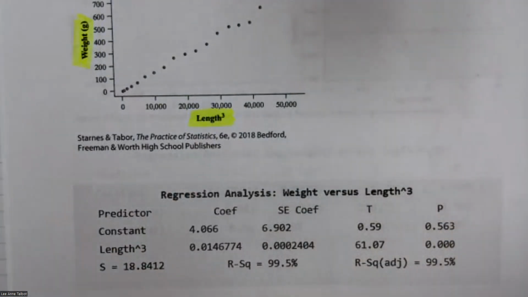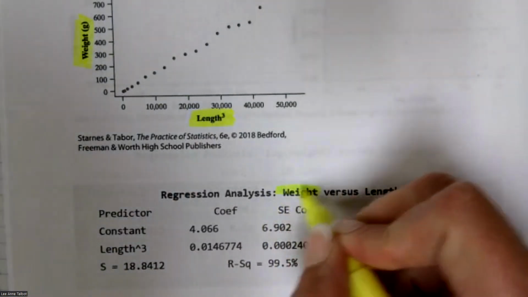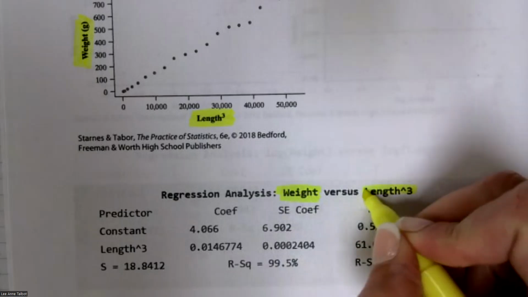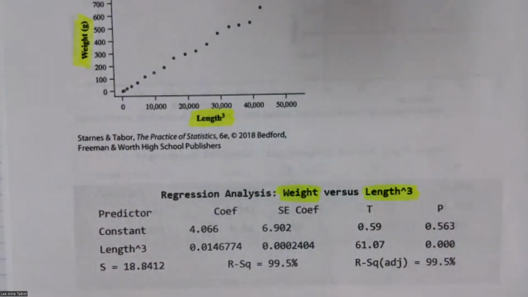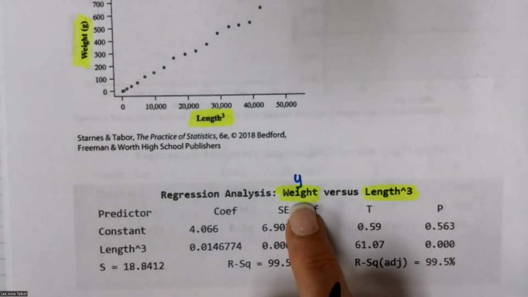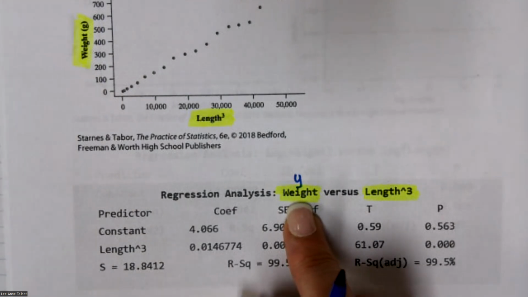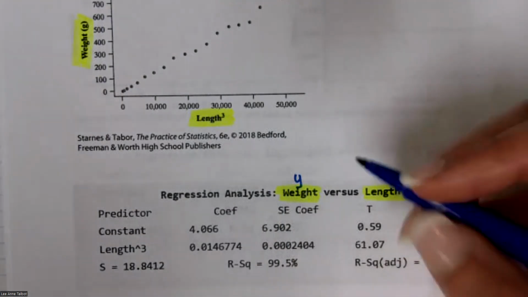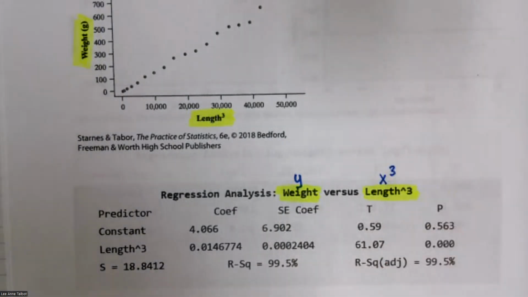So what I'm trying to get you to see from this graph is that y is its usual self, just plain weight, but the x is cubed. If you have this instead of the graph, you can tell that this is just regular y because it comes first. Do you guys remember yesterday we said the response variable usually comes first in the regression output, and then x cubed.